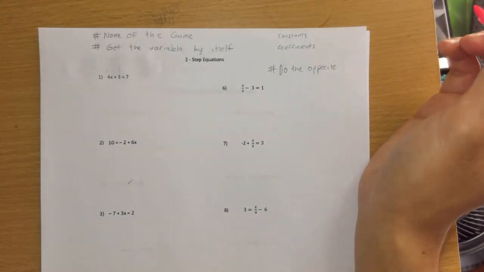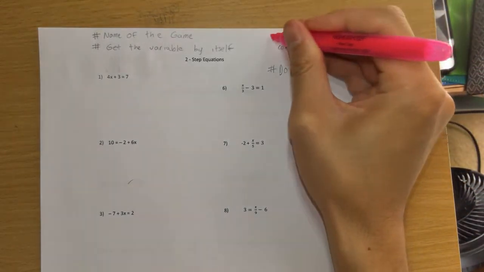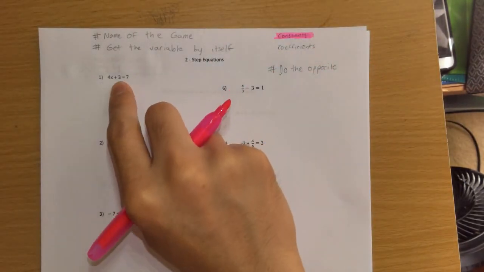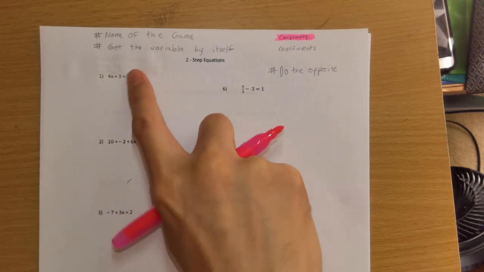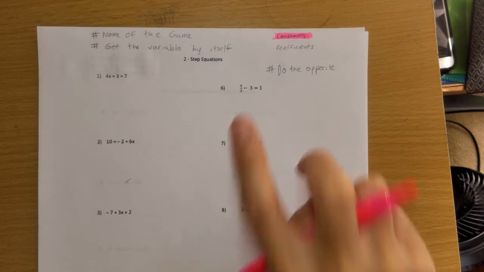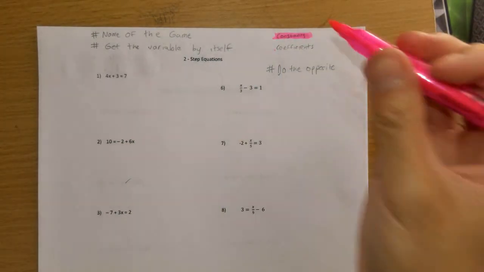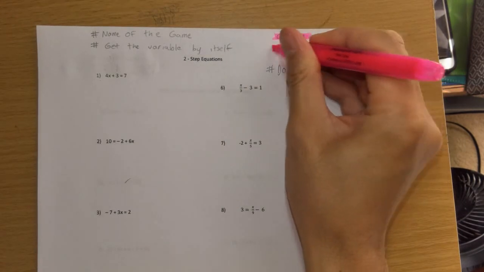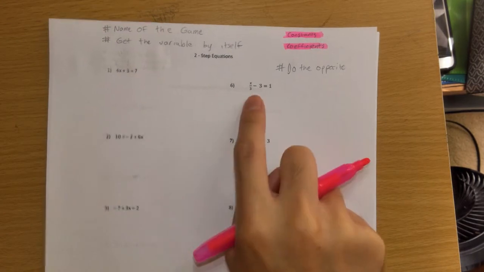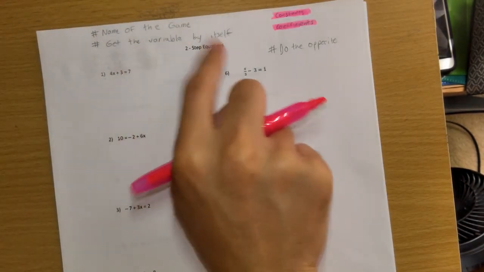Two other vocabulary words I need y'all to remember are constants, and a constant is just a number without a variable. Like that would be a constant. And coefficient. The coefficient is the thing that is attached to the variable. So we're trying to get the variable by itself.